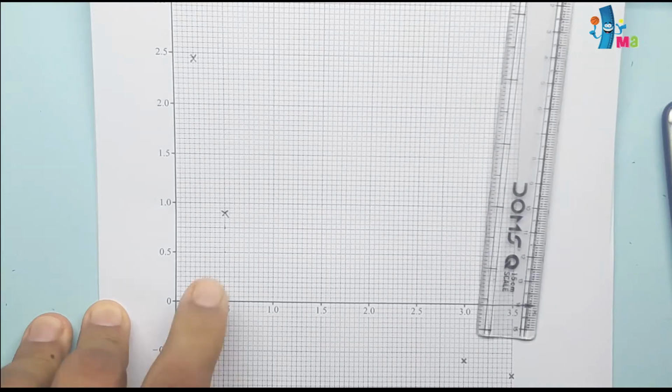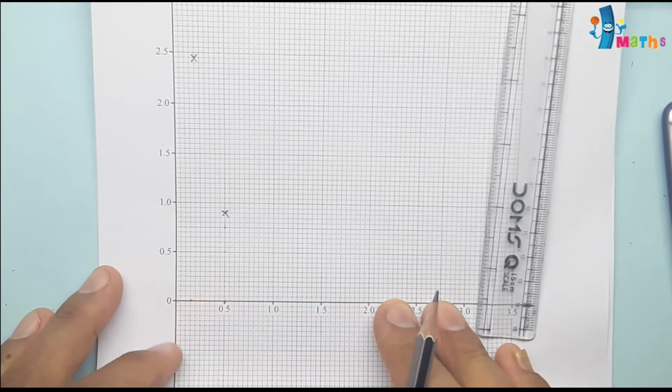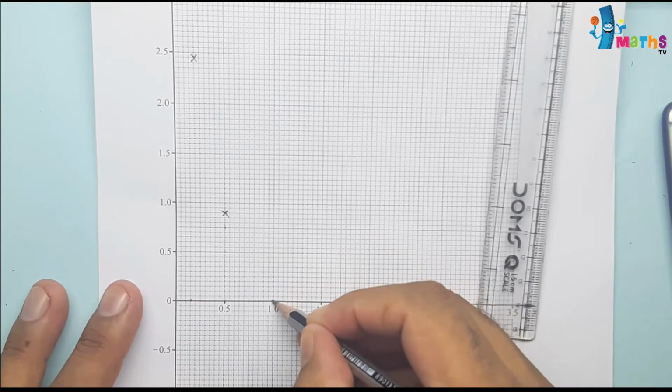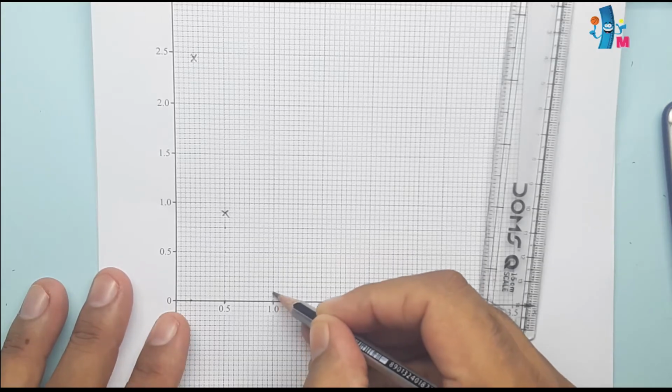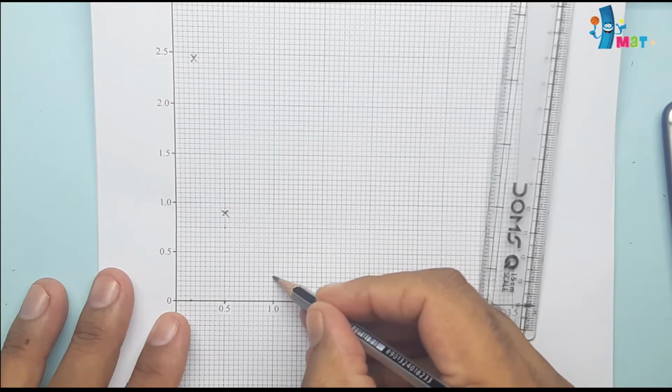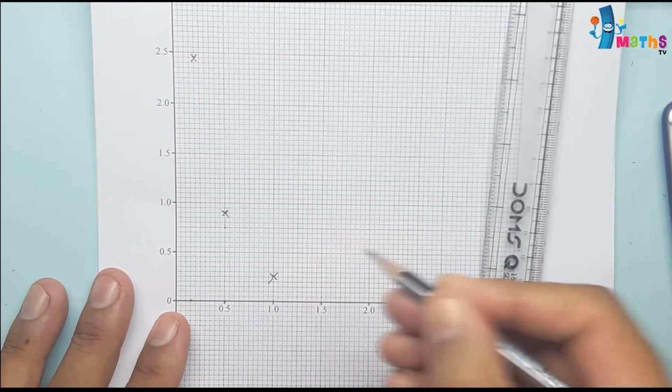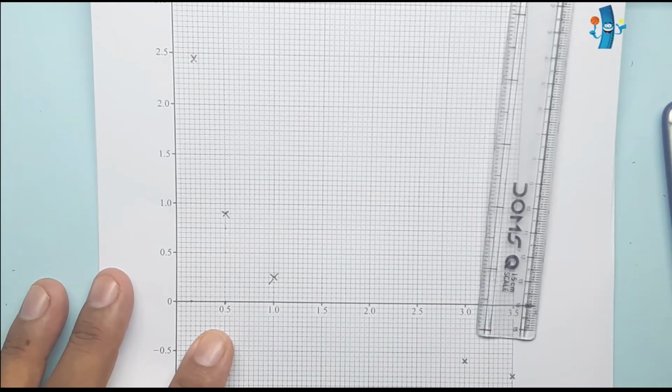So we have 3 points. The fourth point is 1 and 0.25. With 0.1, 0.2, 0.25 will be this point, so I'm marking it over here. Hope you are getting everything.